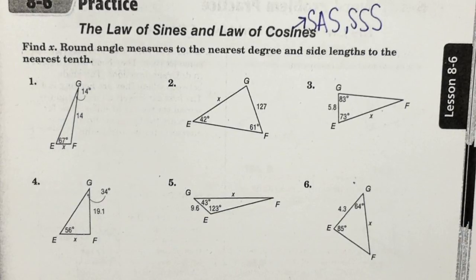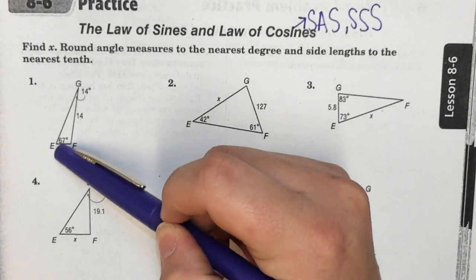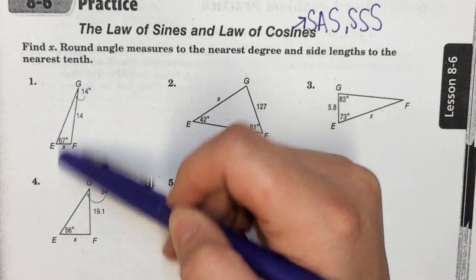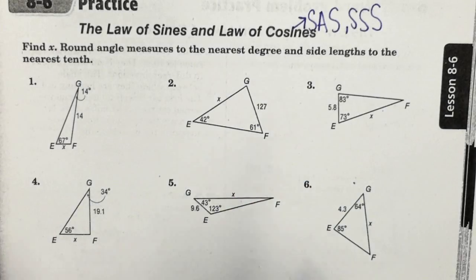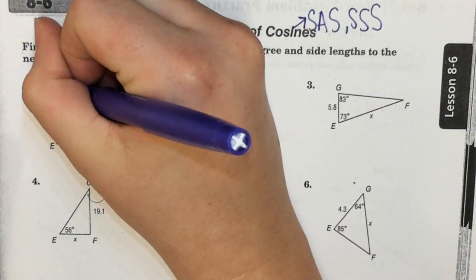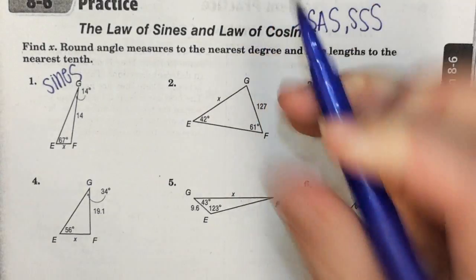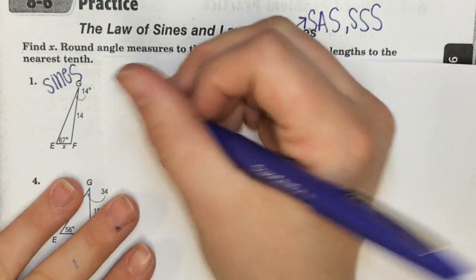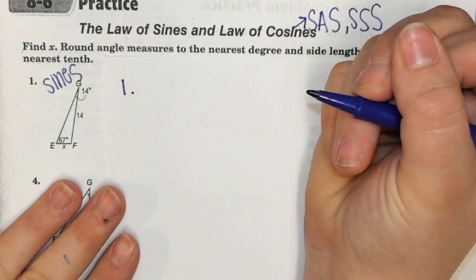Let's look at number one. Is there any way I could set up a proportion of law of sines? Do I know one angle and one side that go together? Yes. And then I know x is right here, and it's going with angle 14. So which law are we going to use? Sines. We're going to use sines. So we would set this up, number one.